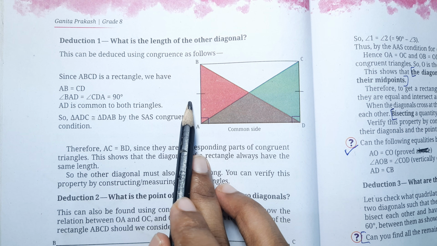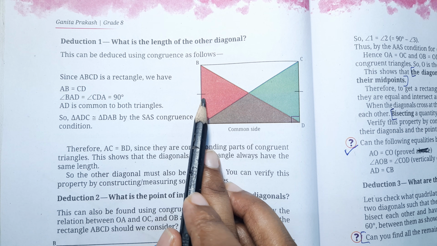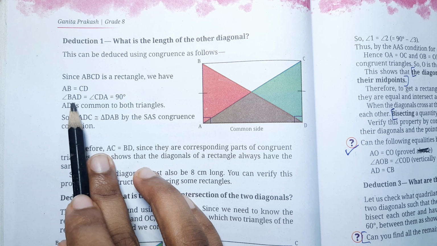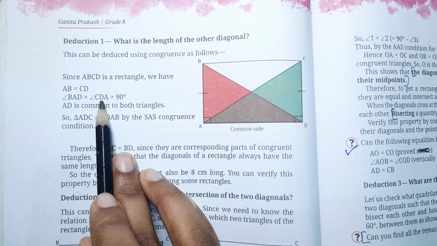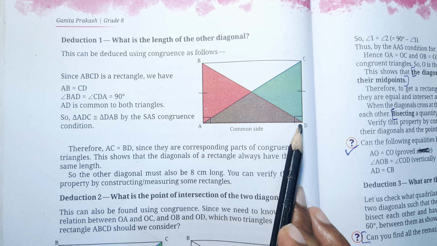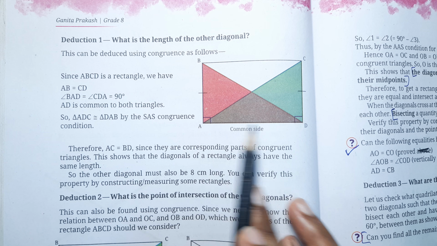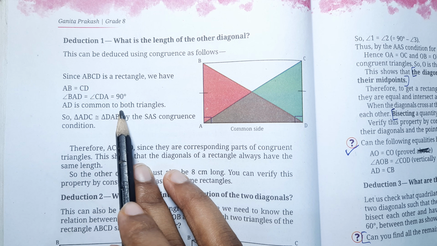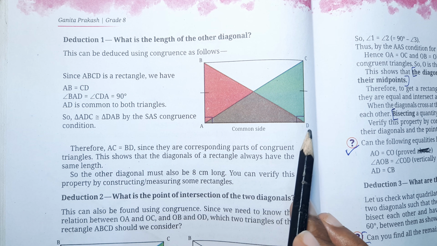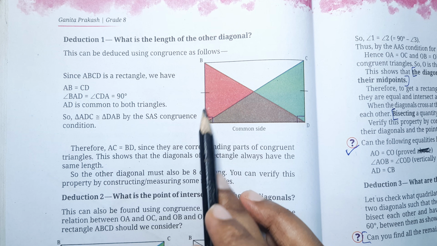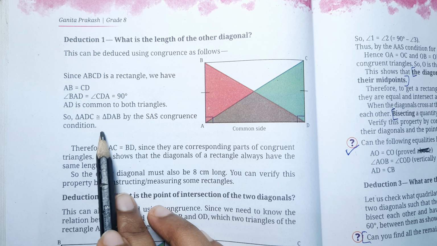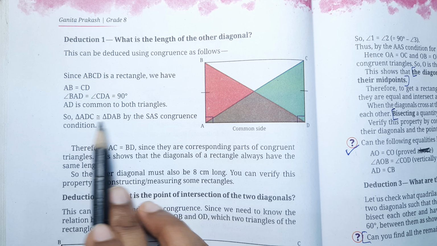You all know, what is the property of a rectangle? Opposite sides of a rectangle are equal. Then angle BAD is equal to angle CDA, equal to 90 degrees. So both at A and D it is 90 degrees. And AD is common to both triangles. So we have used side, angle and side, so by this congruence condition, side-angle-side, both the triangles are congruent.